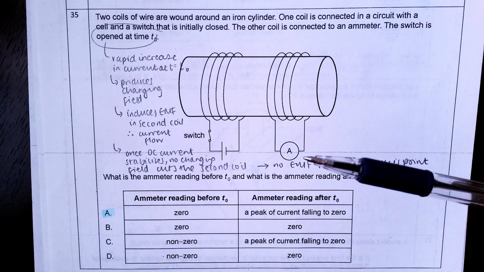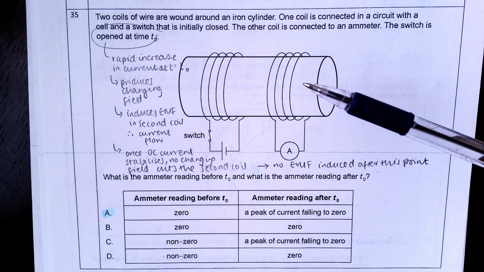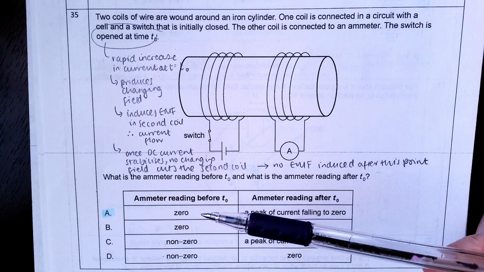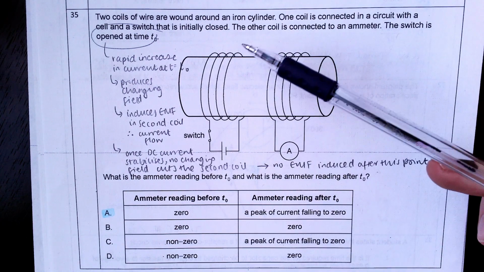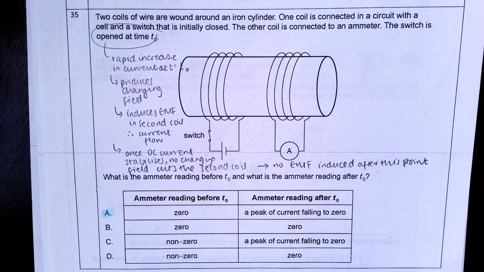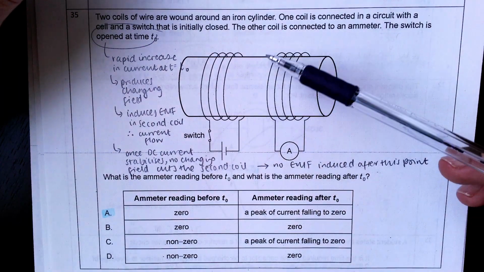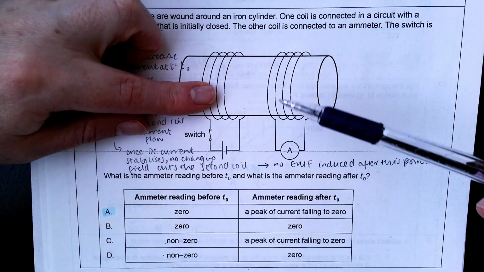So before t0, there's nothing because there's no current flowing in circuit 1 at all, so there's no magnetic field. Nothing can be shown on the ammeter. But then we very quickly see a peak of current during the initial transition from 0 to maximum current in circuit 1, causing a changing field cutting through 2, but that quickly drops back to 0 again once the current here becomes constant.